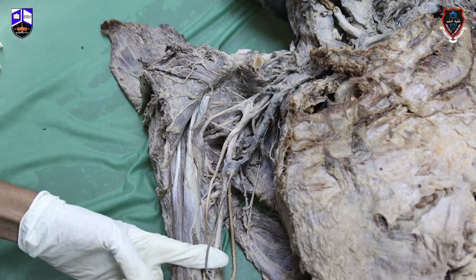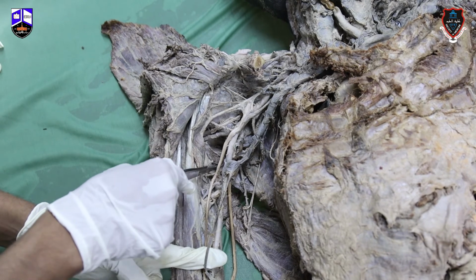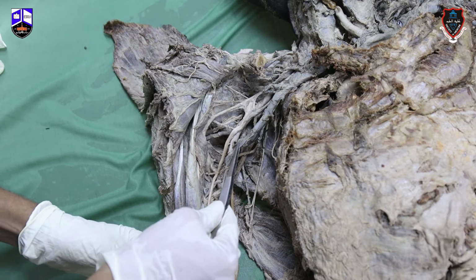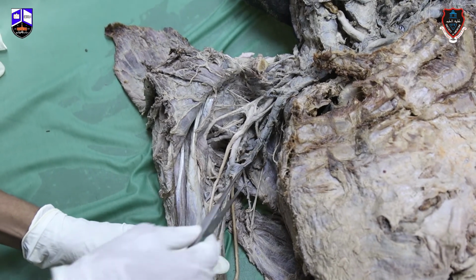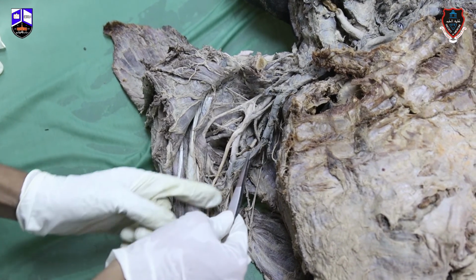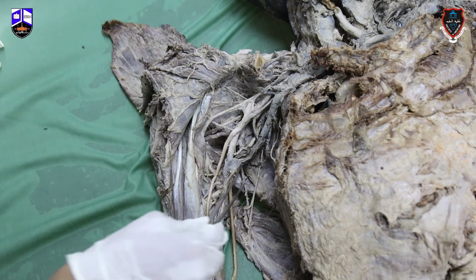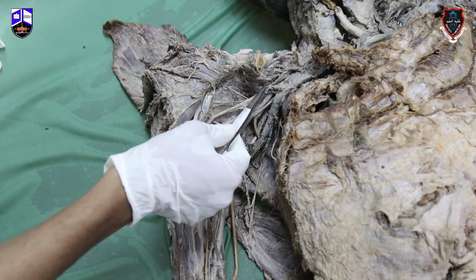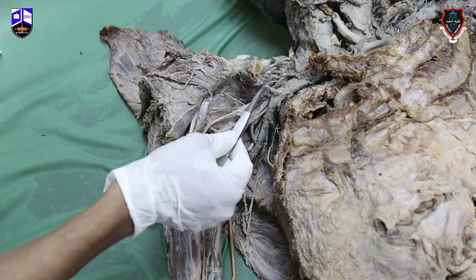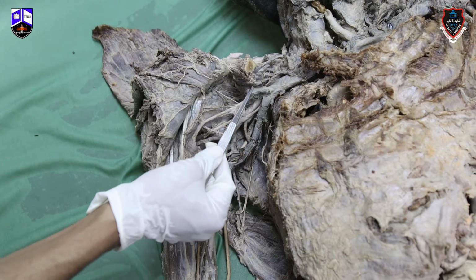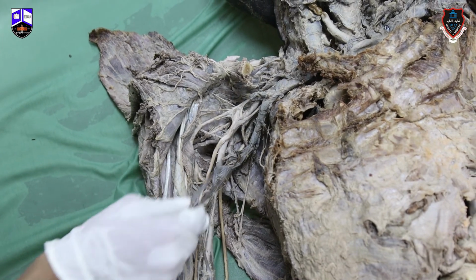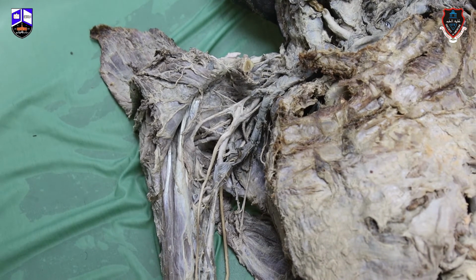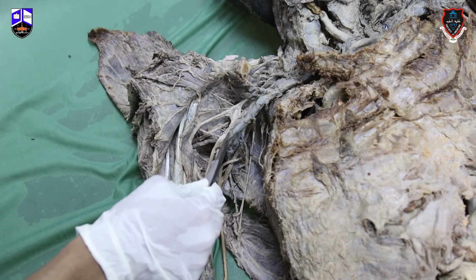So the basilic vein in the lower arm, at the lower border of the teres major, becomes the axillary vein. The axillary vein immediately receives the venae comitantes of the brachial artery, and at the outer border of the first rib it receives the cephalic vein. Also it has tributaries resembling the branches of the axillary artery draining into the axillary vein.